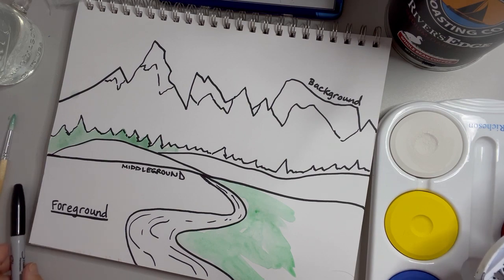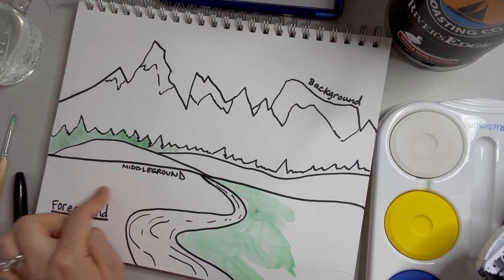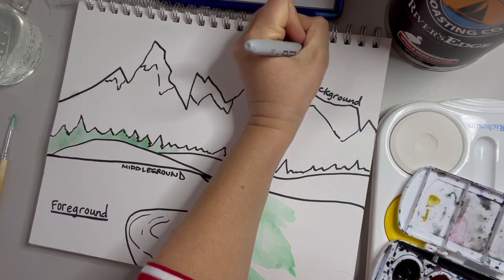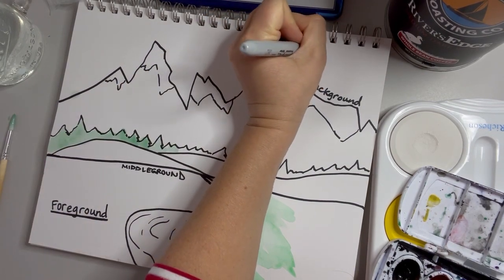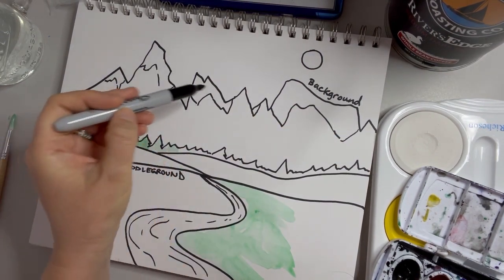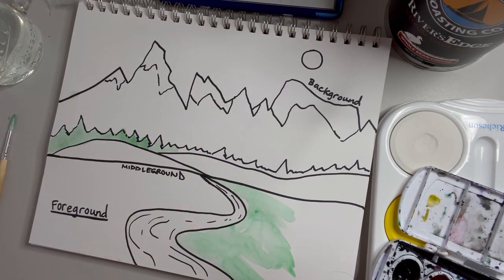All right, and who knows, maybe you want to add a little tree here. Maybe you want to have it be sunset or something like that. Or maybe it's peeking out above the mountains.